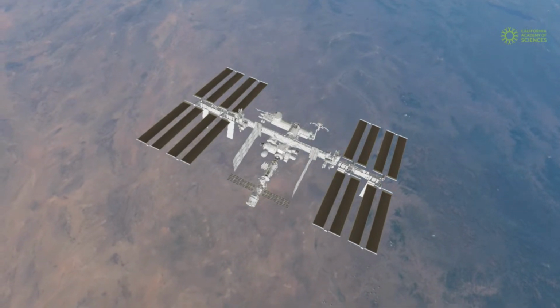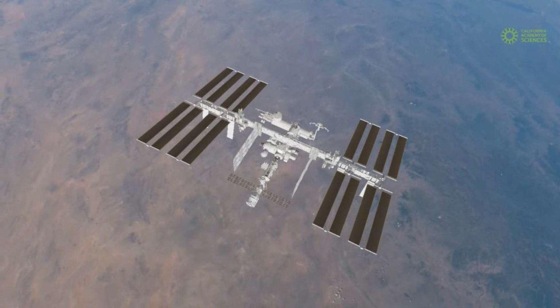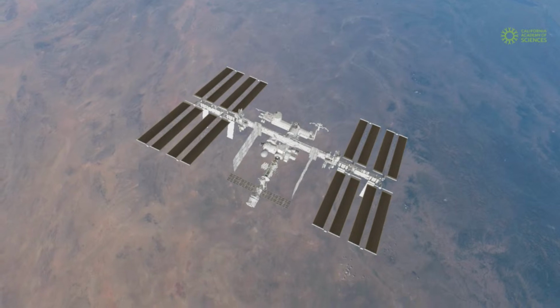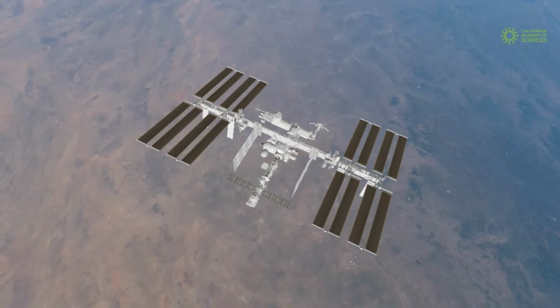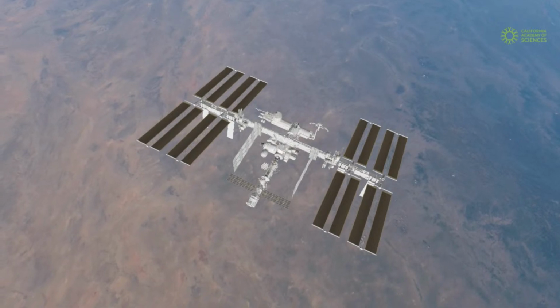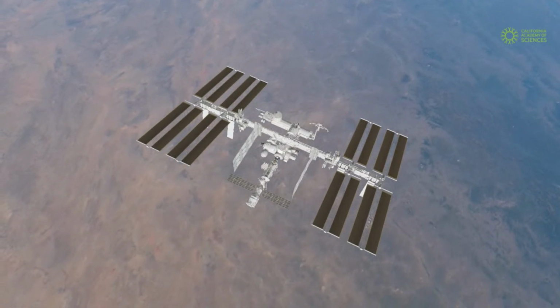To do that, we're using the OpenSpace software. It's free software supported by NASA, and you can download this same data yourself and play with it on your home computer. And what I'll do today is start at the International Space Station before heading much, much farther into space.